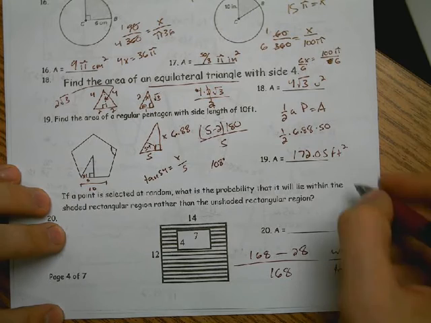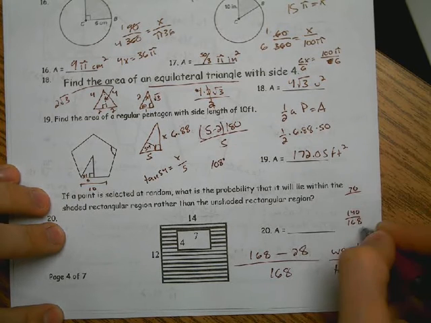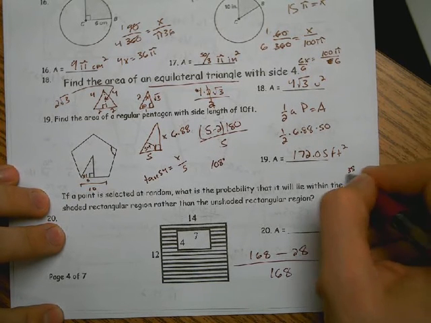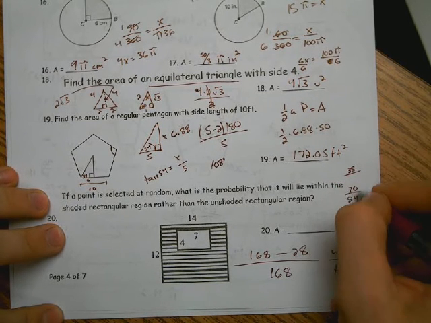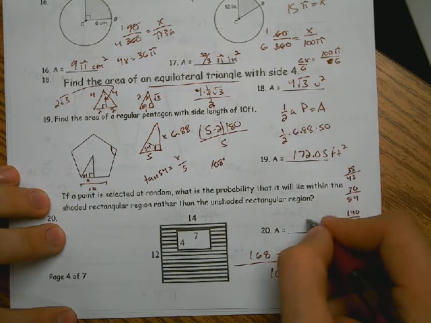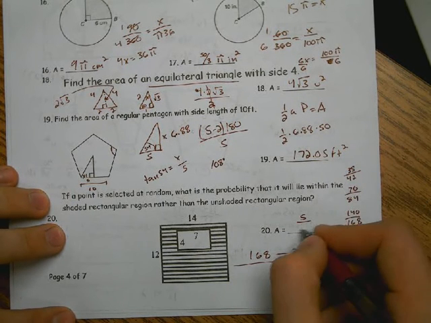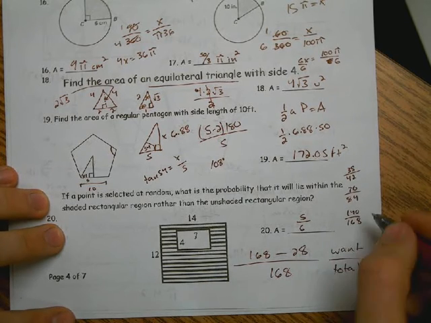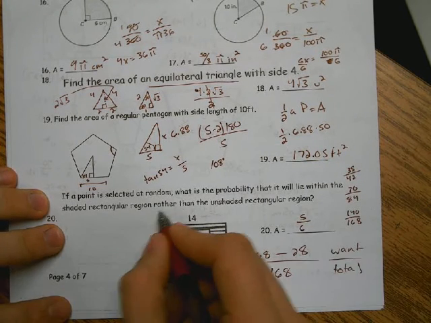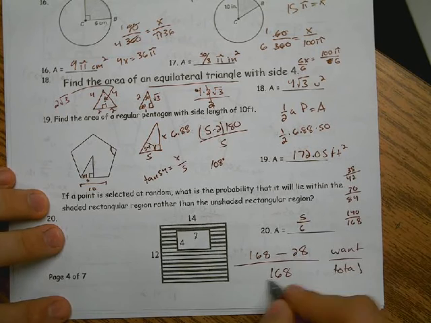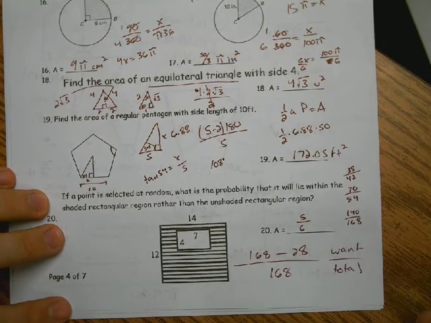They're both divisible by 2, so we'll get 70 over 84, divisible by 2 again, so 35 over, what is that? Come on now. 42. They're both divisible by 7, and that's going to be our final one, so 5 over 6. Alright, so our probability of hitting the shaded region rather than the unshaded is 5 to 6. Want, shaded region versus total, and then simply reduce. 5 to 6.